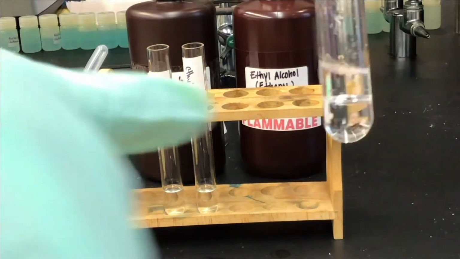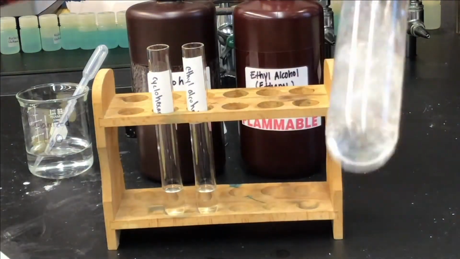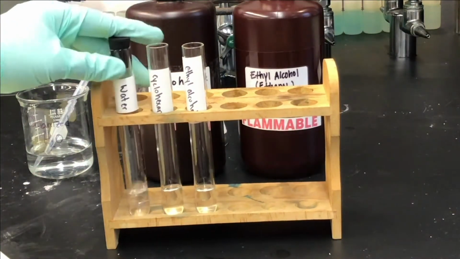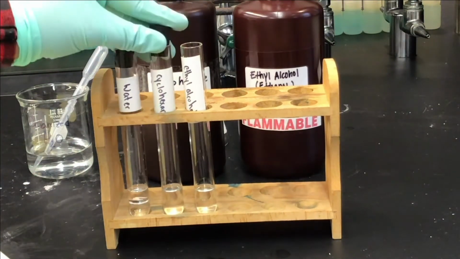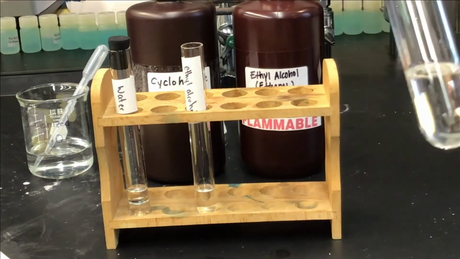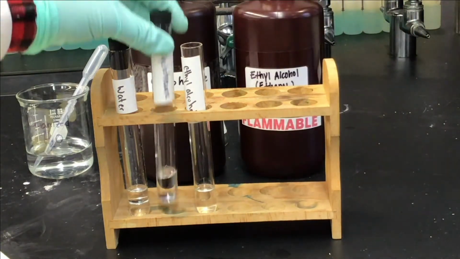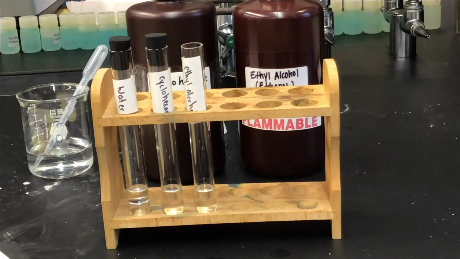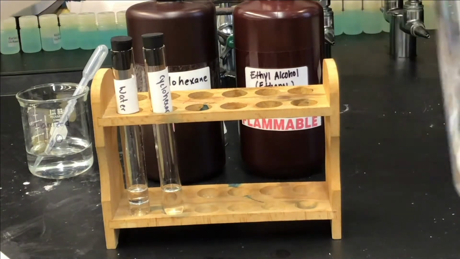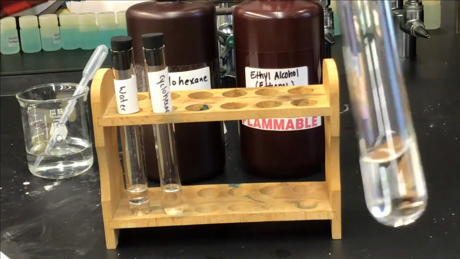With our toluene added to each test tube, we're going to stopper and shake and see if our toluene dissolves in our solvent. Starting with water, we see 2 distinct layers formed between the water and the toluene. Next, we're going to stopper and shake our test tube with toluene and cyclohexane. We see no layer like we did in the water. It is a clear, colorless solution. Now we're going to stopper and shake our ethyl alcohol and toluene test tube. And just like our previous test tube, we have a clear, colorless solution.